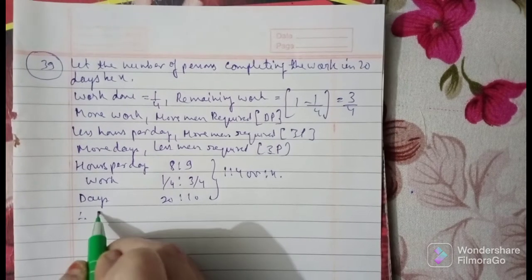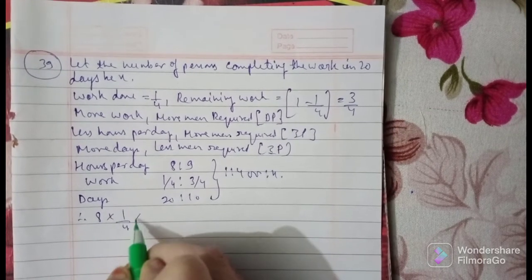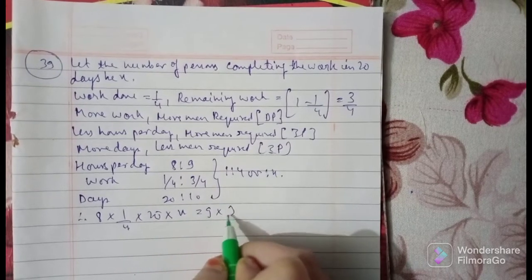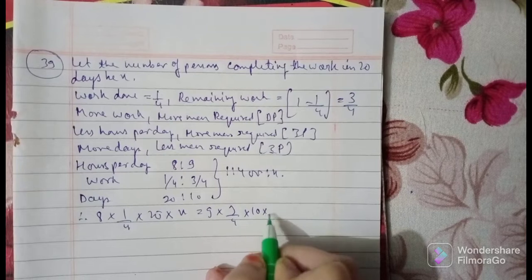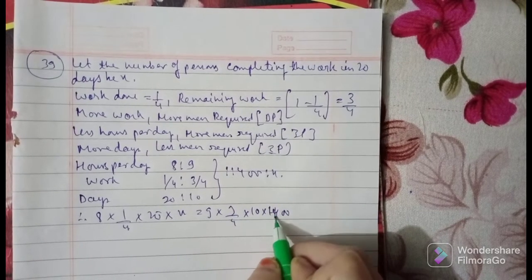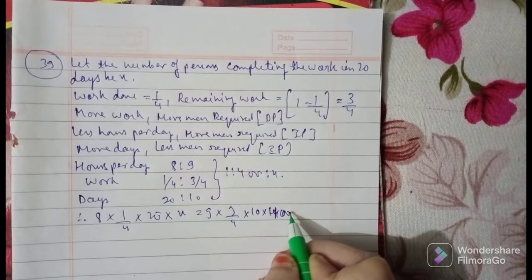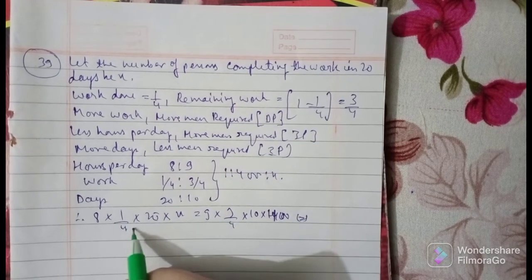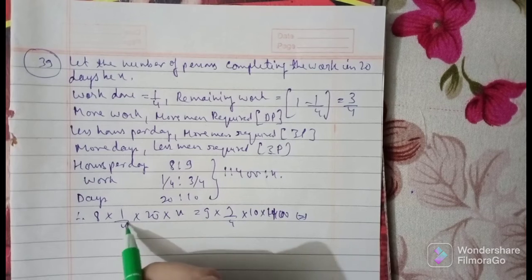So we go for it. 8 into 1/4 into 20 into x equals 9 into 3/4 into 10 into 400. Further we cancel it out.